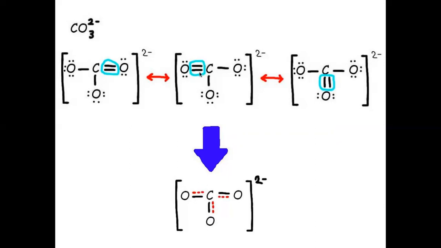And then because we have 3 oxygens, we can also have this double bond on the bottom. And one is not more right than the other. We need to represent that this molecule will exist probably in all 3 formations at some period of time.